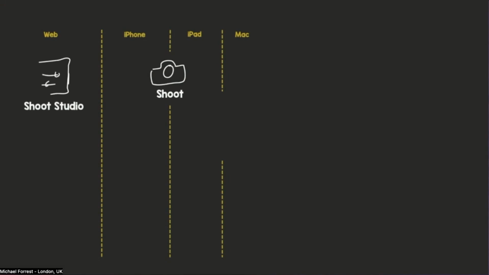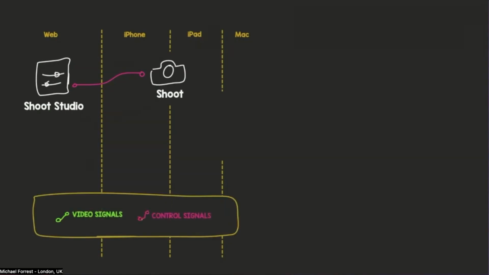The next thing that you'll want to know about is what I'm calling Shoot Studio. This is a browser-based remote control interface for Shoot's camera. So you can take full control over the manual settings, so the ISO, the shutter speed. You can set the torch brightness, you can set the focus, and all those kinds of different things. Zoom in, zoom out. You can even have animations, and you can trigger those from other places. And at this point, you see I'm introducing a convention, which is control signals are going to be in pink and video signals are going to be in green on this diagram.